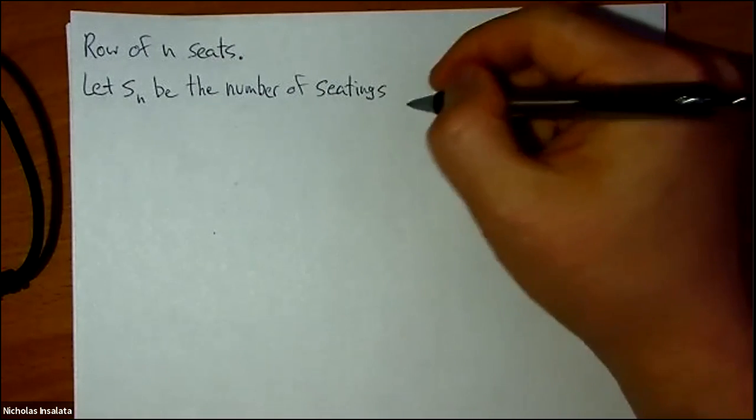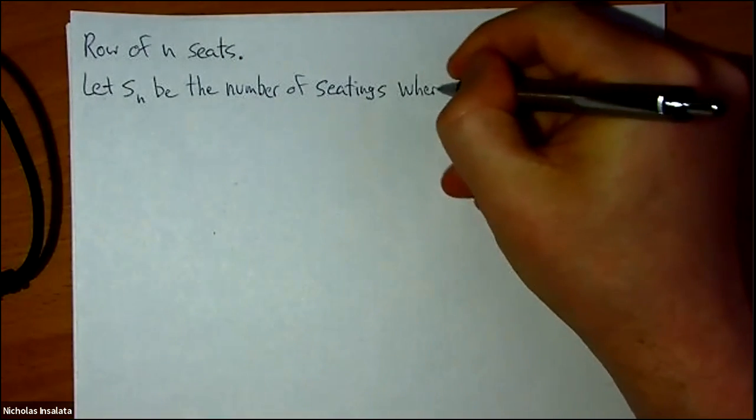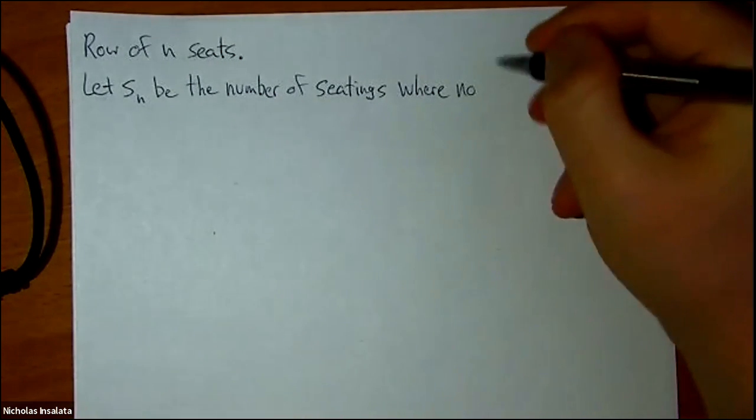So where no one sits next to each other. Where no one is adjacent. How about that?